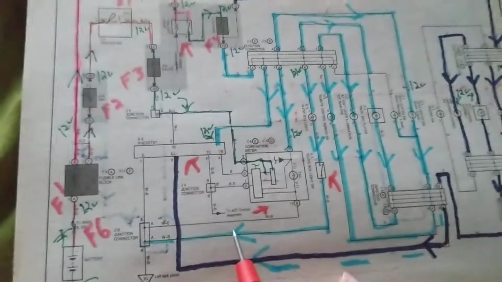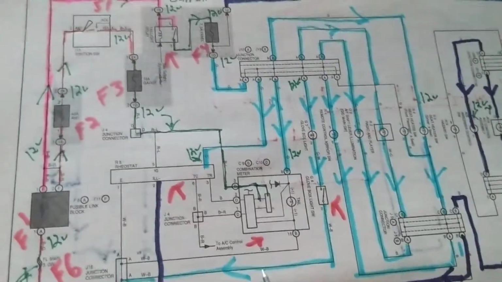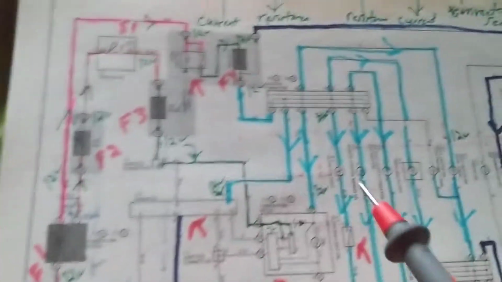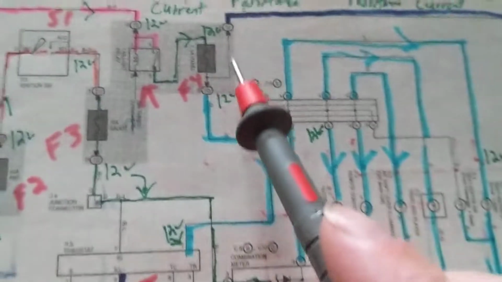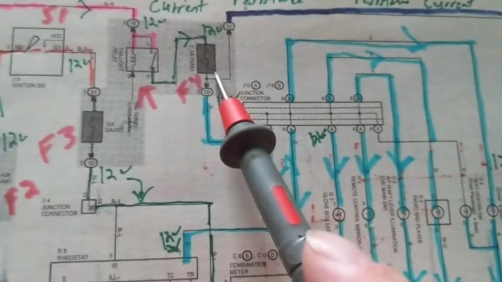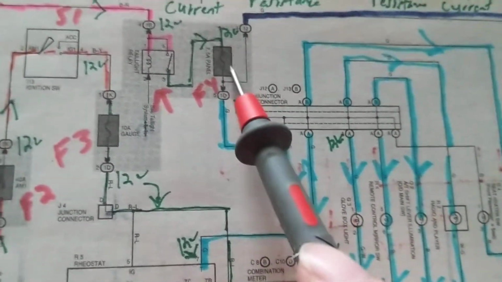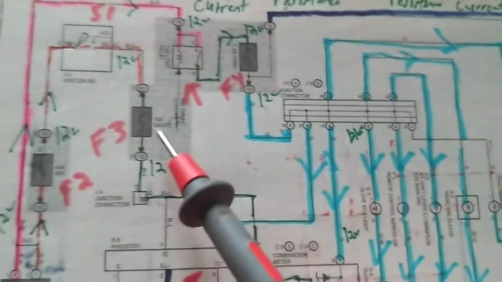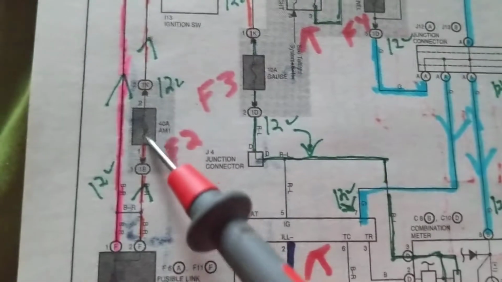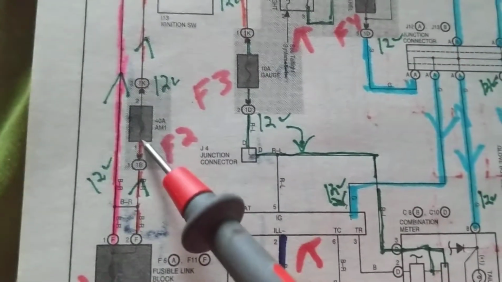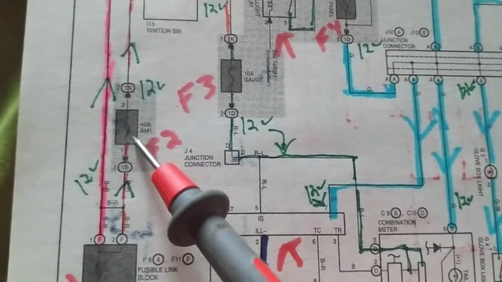Now, if they ask you on an exam, as I said, you have to know symbols. Where are the fusible links? Let's look for the fusible links. Can you come over here? Is this a fusible link? No. Look at the symbol. Is this a fusible link? No. This is a fusible link. How do you tell? It's thicker and it has more waves.